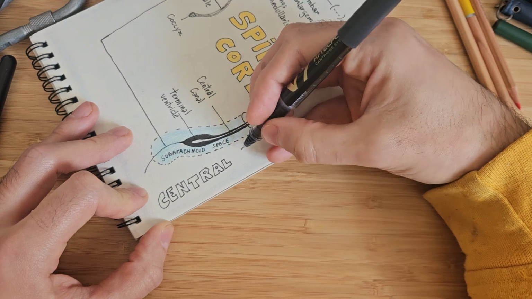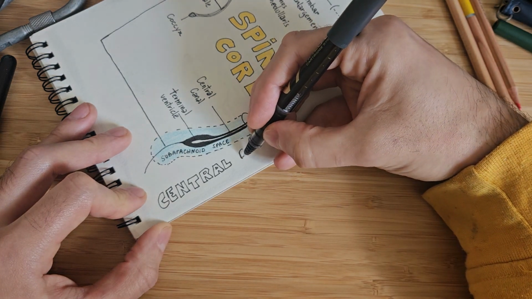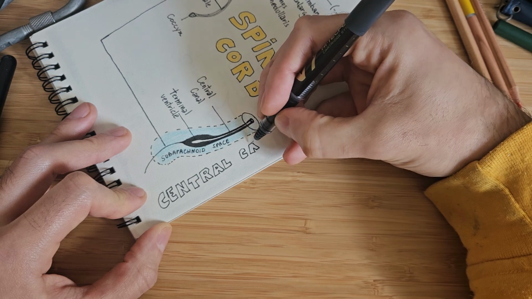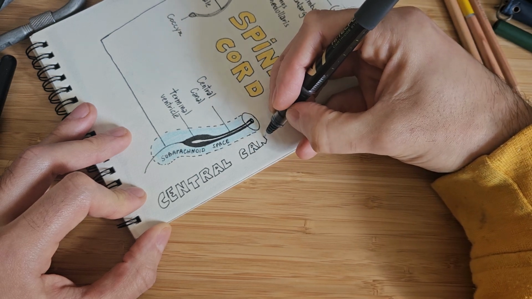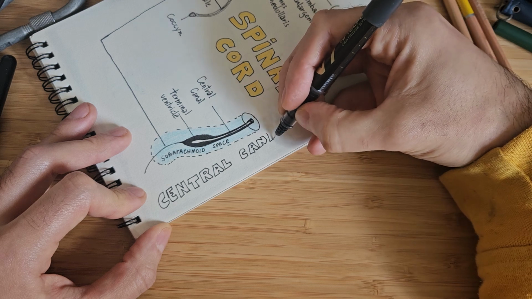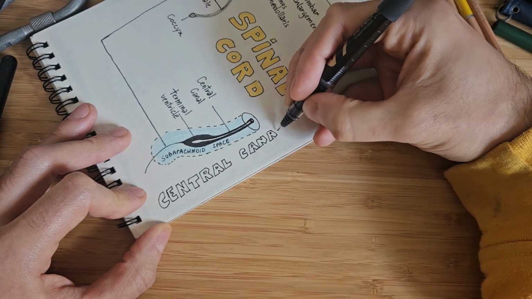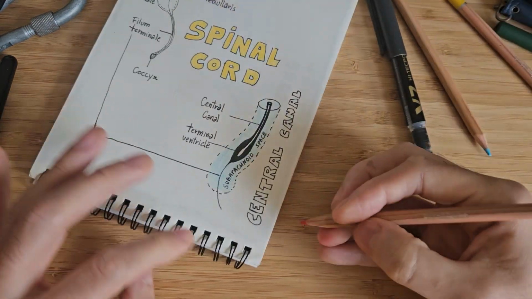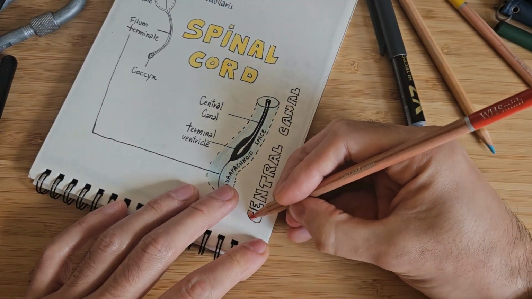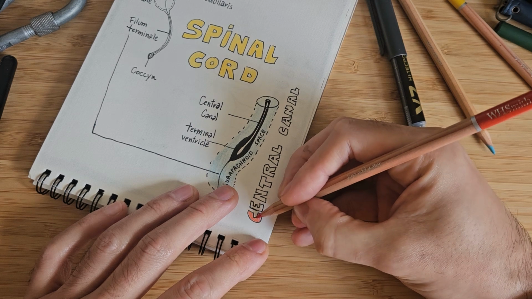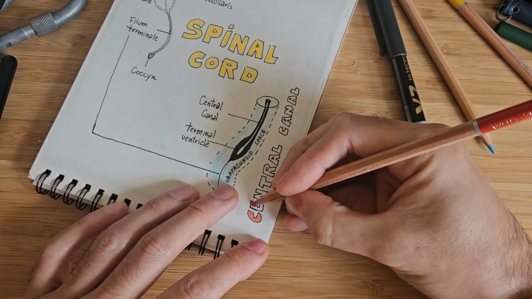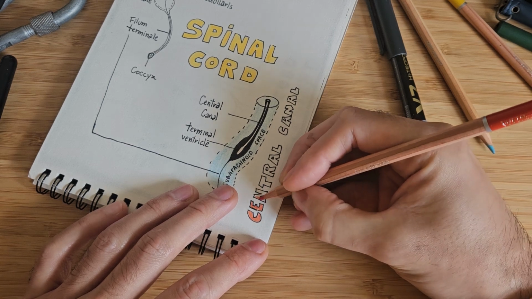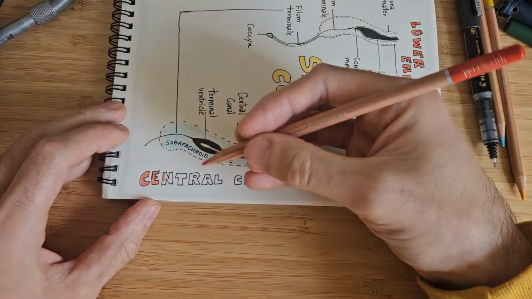Central canal. So this is my sketch note.